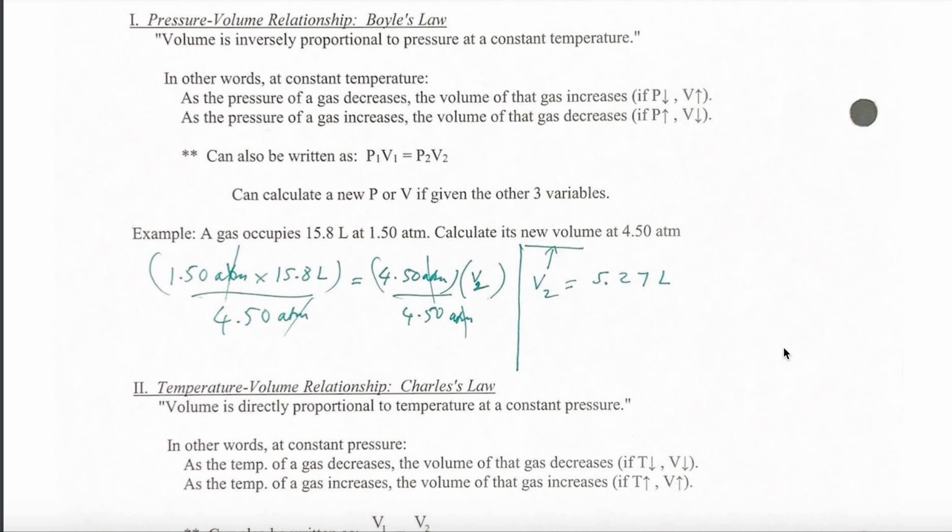Now move on to the first gas law, which is Boyle's law. Boyle saw that if the pressure of a gas decreases, the volume of that gas increases. So they go in opposite directions. If one increases, the other one decreases. Or if the pressure increases, the volume decreases. If you think about it, it makes sense. If you have a cylinder and you compress it, meaning you reduce the volume, the pressure will increase. When you compress something, it's going to increase the pressure.